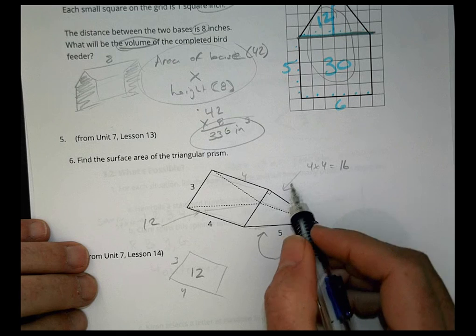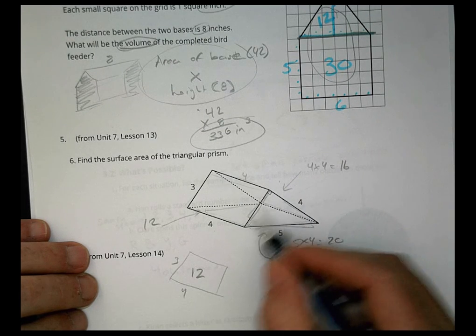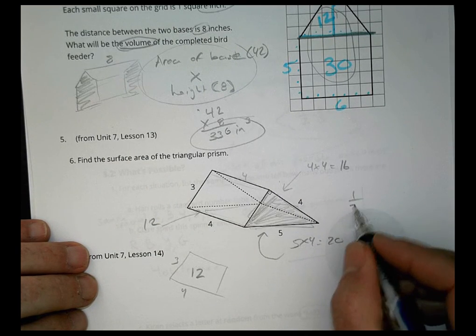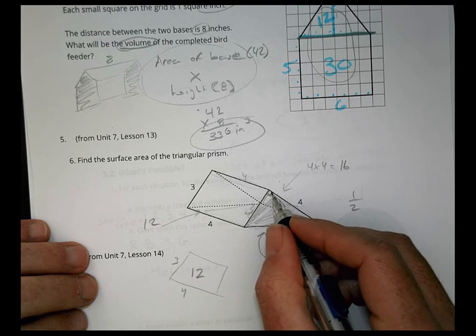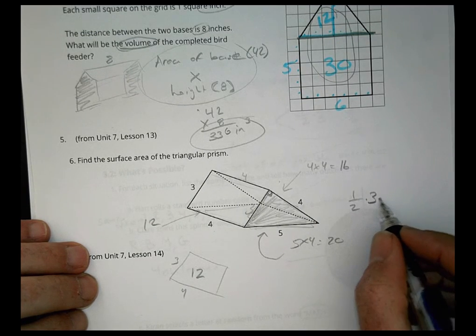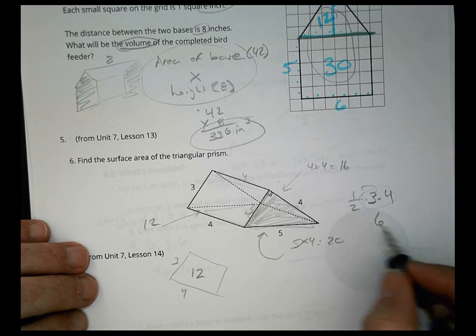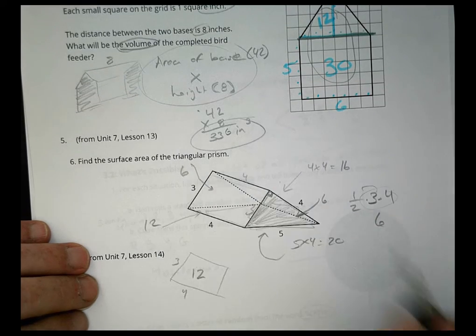Now we have all the sides there, and we need to get the triangle right here. So for this triangle piece, we have 1/2 times the base, which you can do a 3 or a 4, but we use the right angle, times 3, times the height, which is 4. That becomes 12, and half of 12 is 6. So one of them is 6, and the other side right here is also 6.